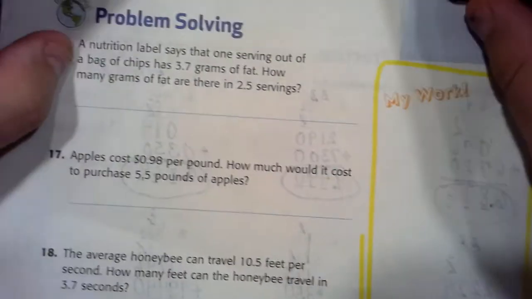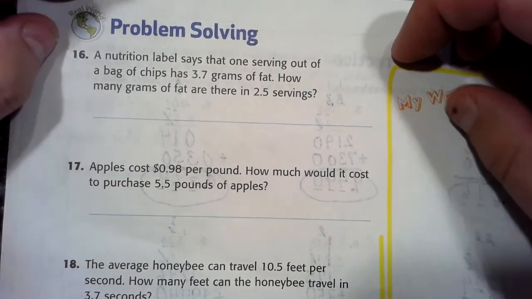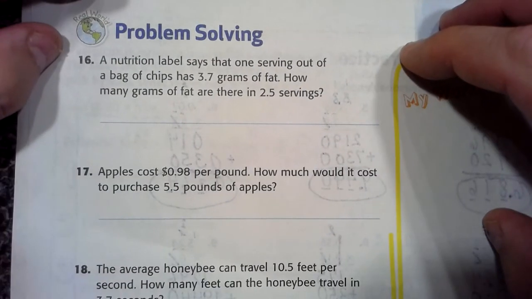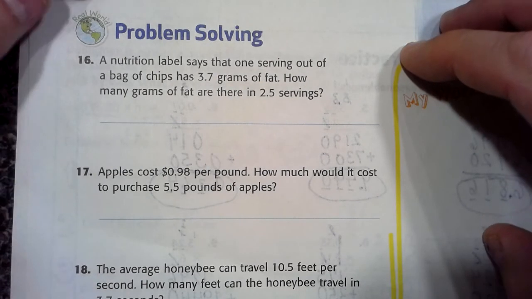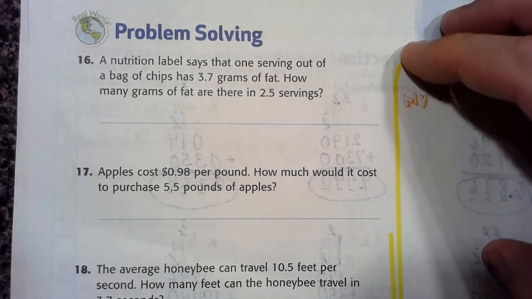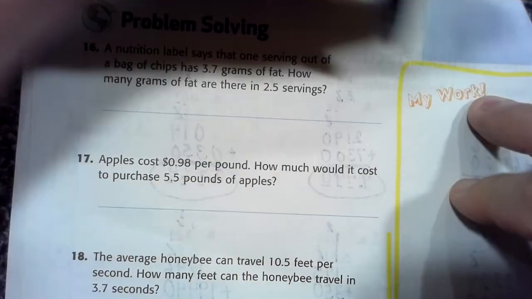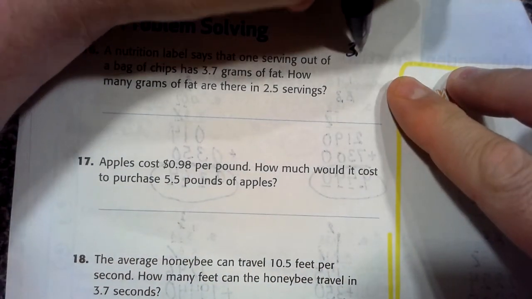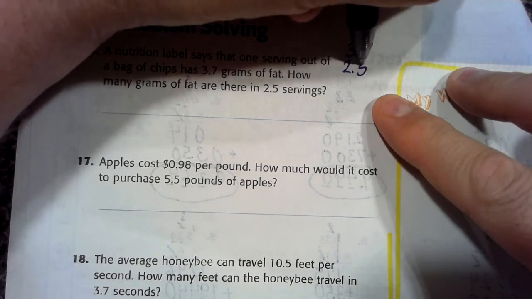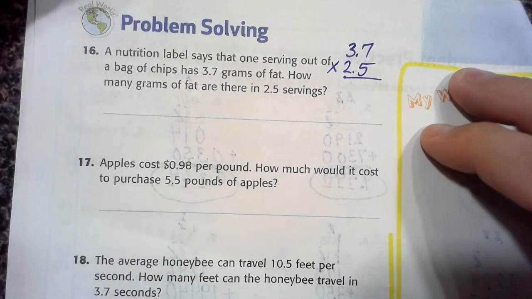Word problems are about the same here. We have a nutrition label that says one serving out of a bag of chips is 3 7/10 grams of fat. How many grams of fat are in 2.5 servings? So you're just basically taking over here 3.7 times 2.5. Okay, you're just taking that.